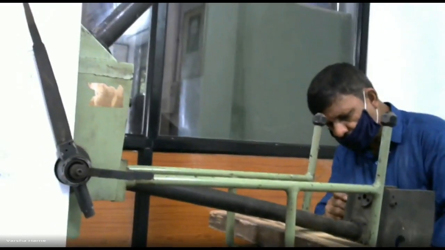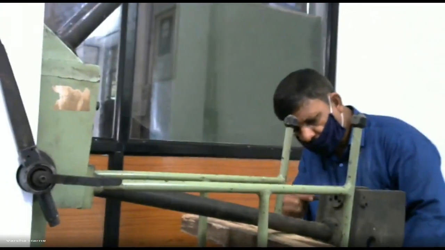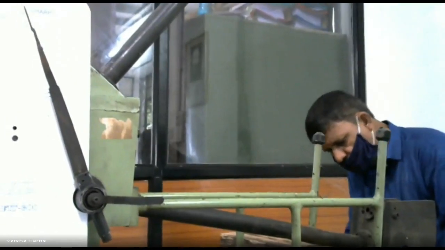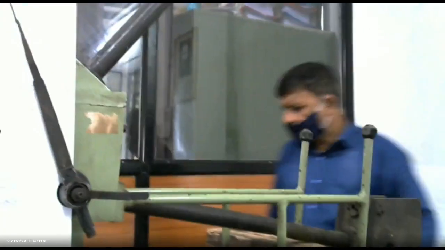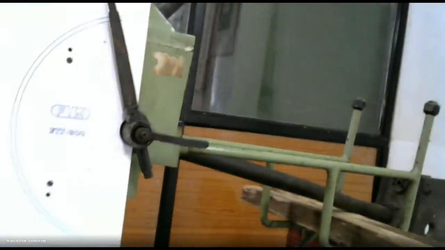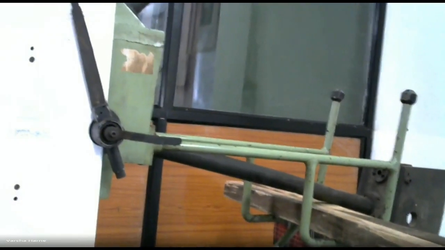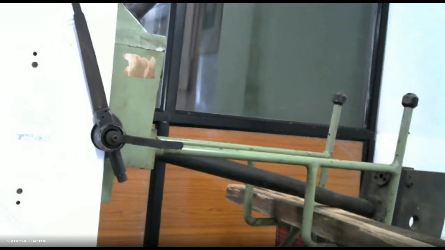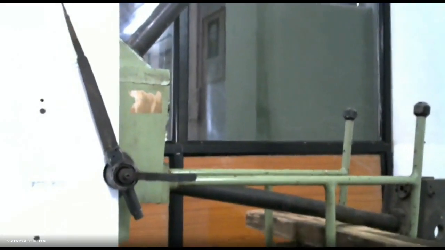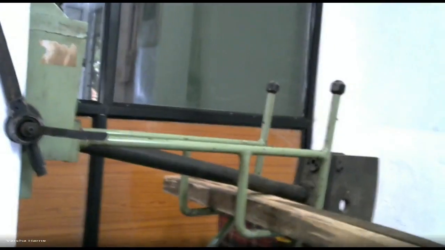Now see, methodology is important: how it can be calculated, how it can be operated. These are the secondary things. It requires another 4 to 5 minutes, then we will start and continue.